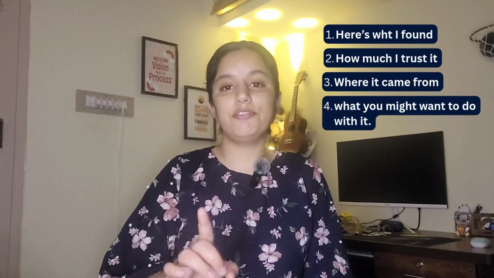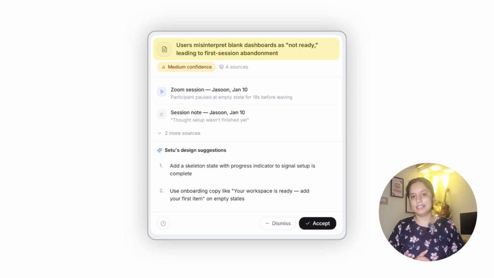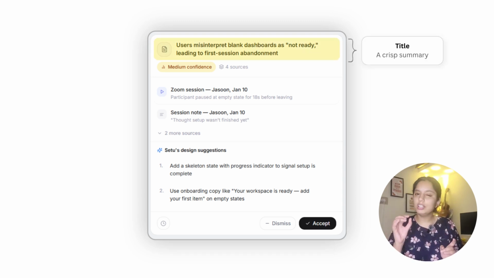Now, four things on every card. Let me walk you through each one of them. Number one is the title. Six to seven words, a crisp summary of what the card is about, not a keyword dump, an actual description, something that makes sense when you are scanning cards all at once.